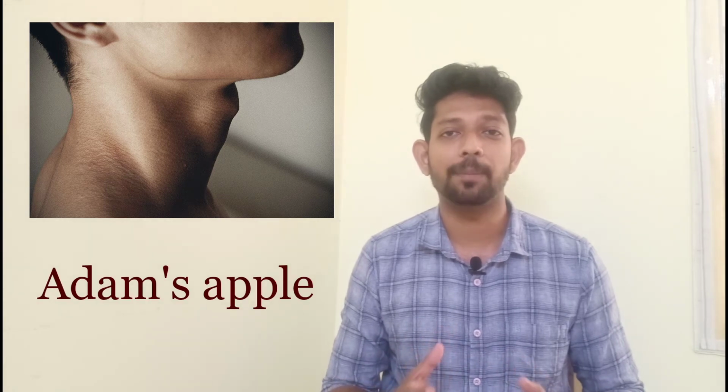Take a look at this photo. There's a clear protrusion in the throat of this man. So, we call it the Adam's apple. It's prominent in men, but it can't be seen in women.